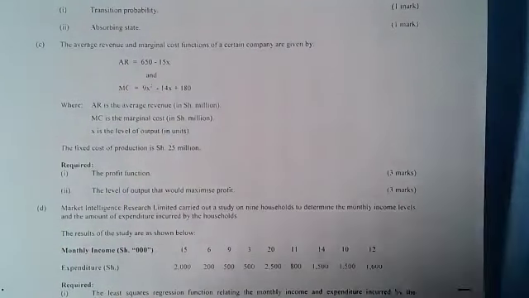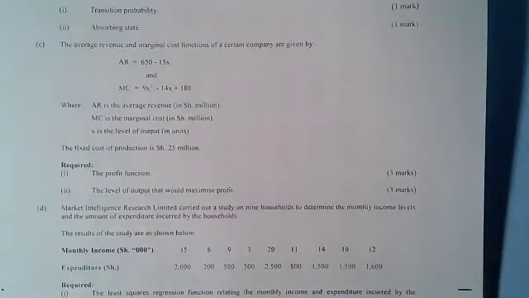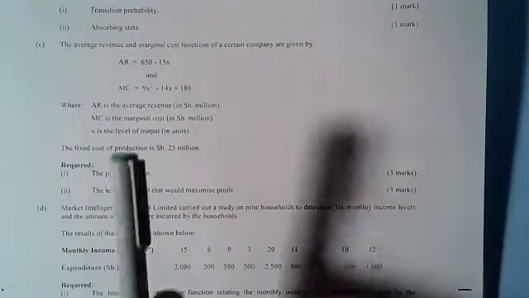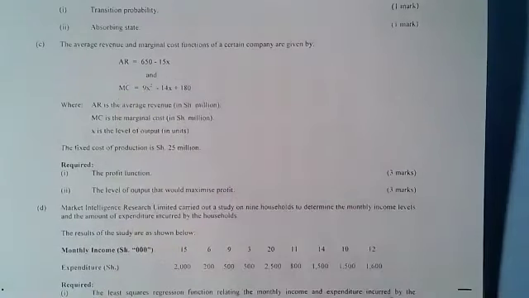Now, when you are given the marginal cost, that means the total cost was differentiated. So in this case, we're given the marginal cost, not the total cost. So that means this marginal cost has already been differentiated, where AR is the average revenue, MC is the marginal cost, X is the level of output required, the profit function. So in this case, they have not said maximize. So if they say just the profit function, they just need that.